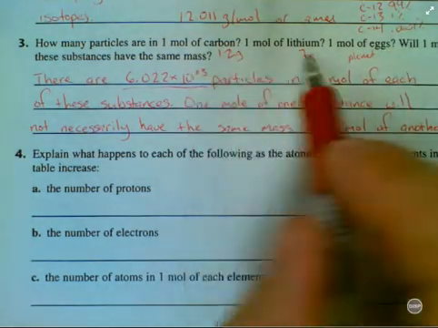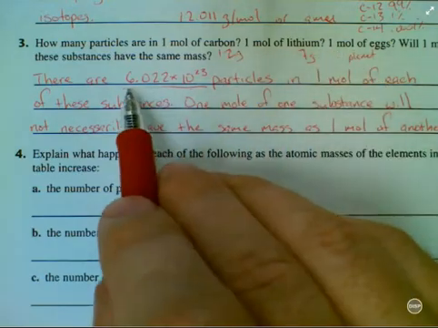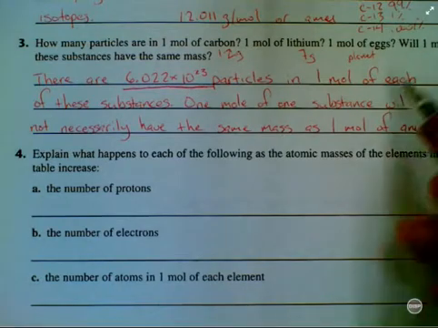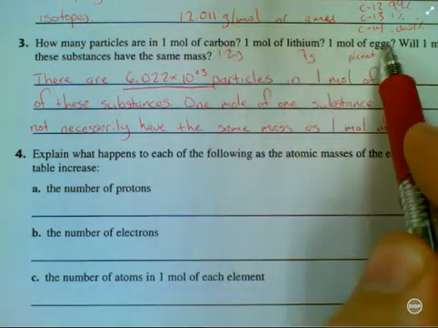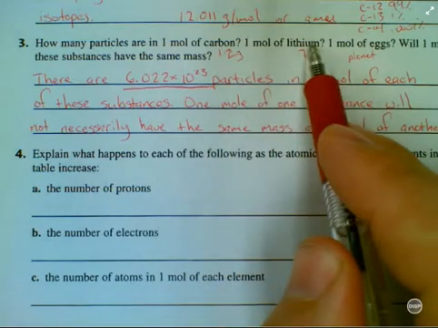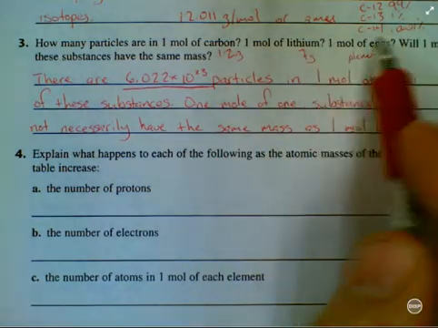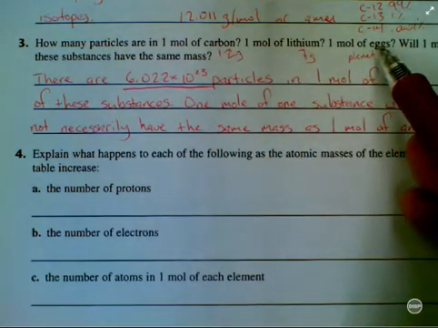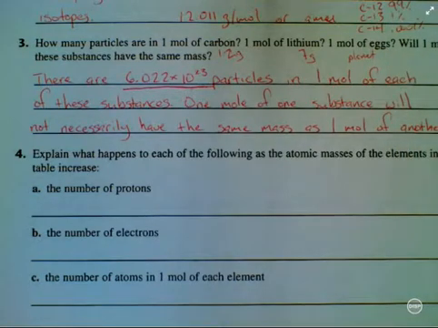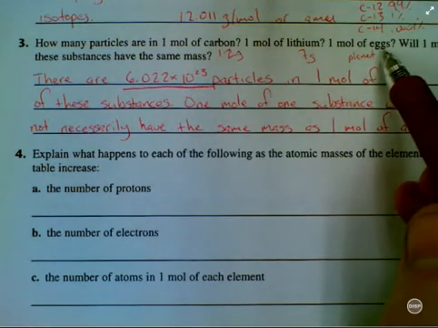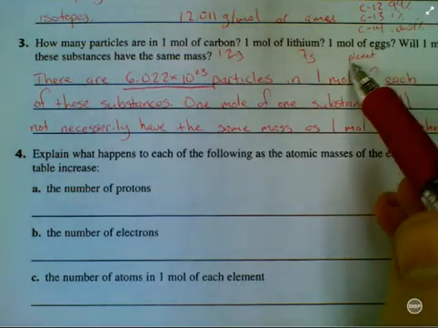Now, is the number of particles in each of these samples different? No, we just established that we have the exact same number of particles in each substance. It's just that the mass of the individual substances is changing. One of the lighter elements, but still more massive than lithium, and then eggs. This is not an atom. This is a large enough object that you can hold in your hand. You can feel the weight of it in your hand. This is a large macroscopic item. To have a mole of these, it would be ridiculous. Okay, this is a very large thing.